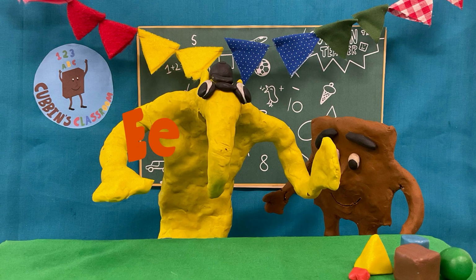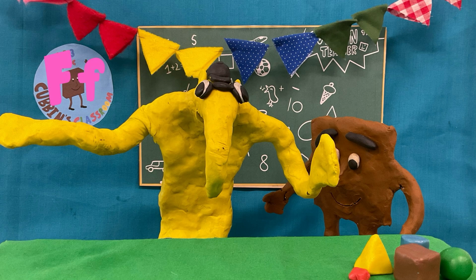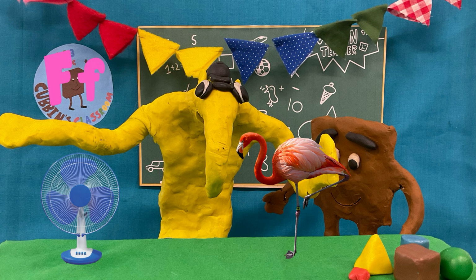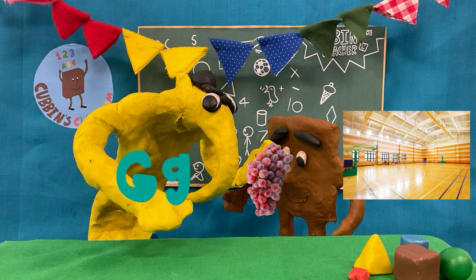E makes an E sound, like for eggs and elephants. Next is F. It makes an F sound, like for fan and flamingo. And G makes two sounds, like C. It makes the G and J sound, like for the words grapes and gym.